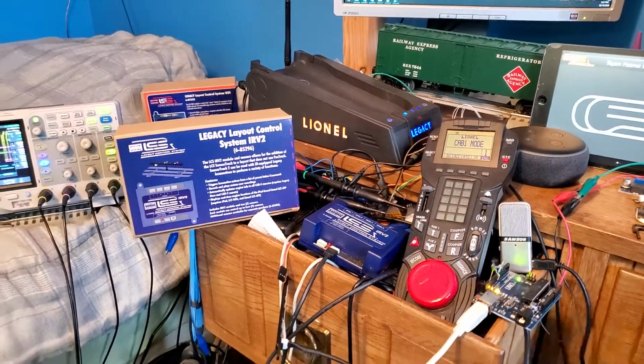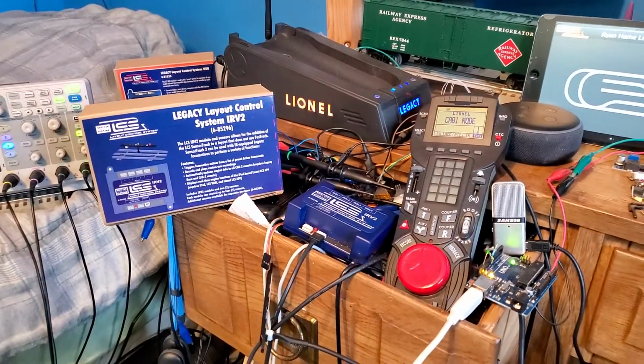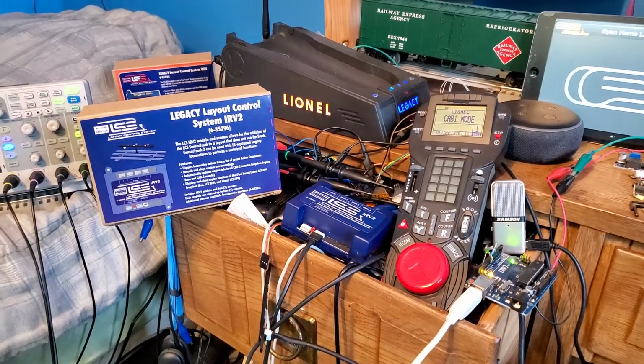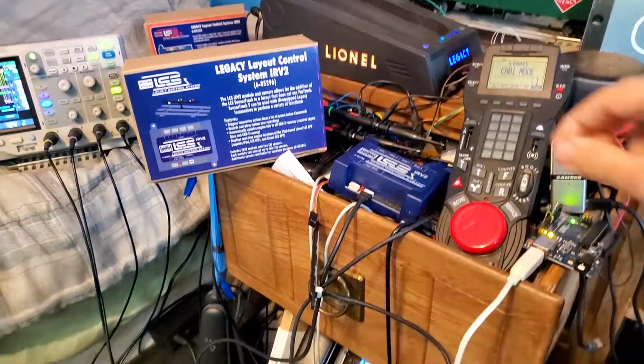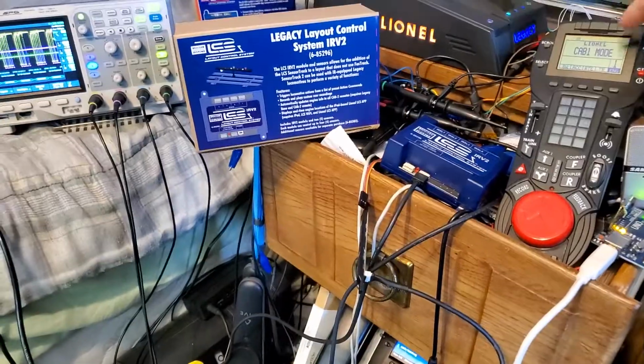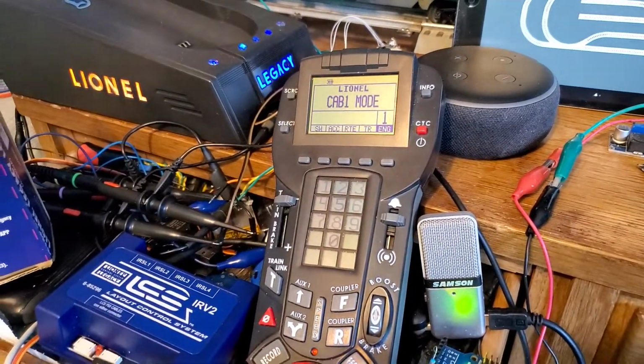So right now I can demonstrate this because I've loaded a demonstration road name into the code that will say LionChief NW2 as the engine road name on the screen here for engine ID number 1.